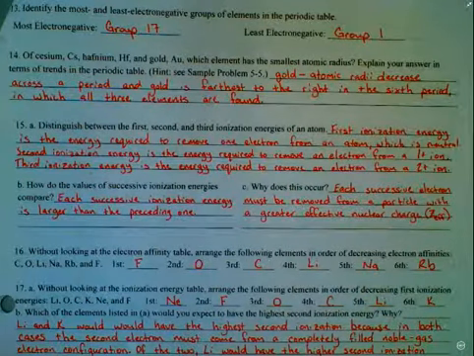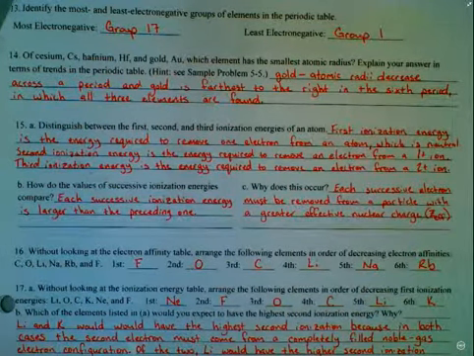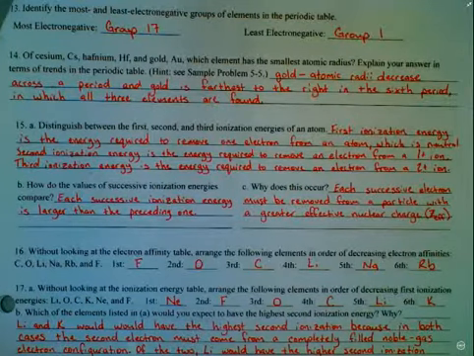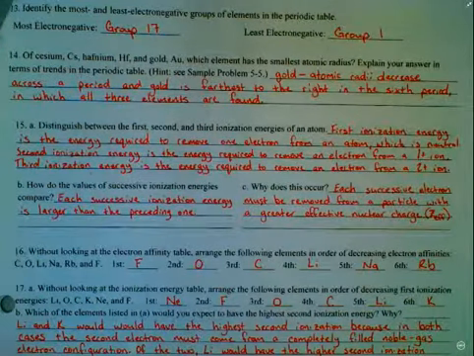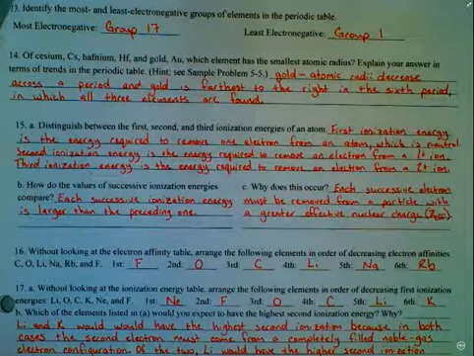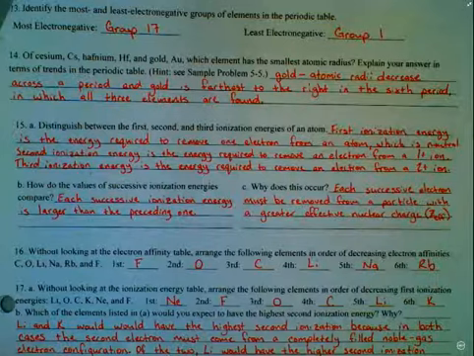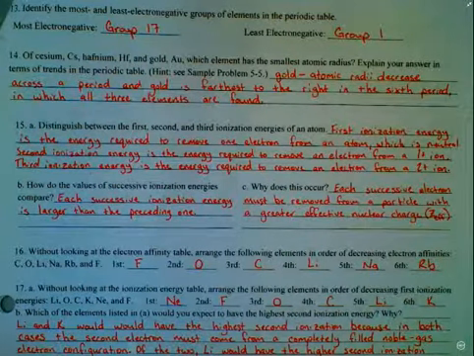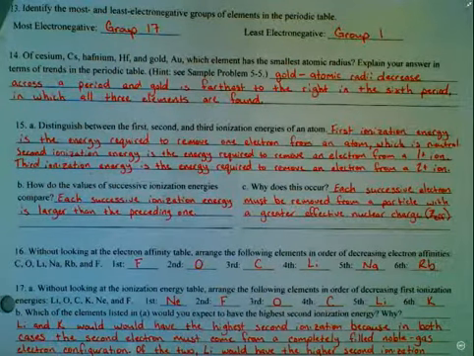The second ionization energy is always going to be bigger than the first. The third ionization energy is always going to be larger than the second. The fourth ionization energy is always going to be larger than the third. The fifth ionization energy is always going to be larger than the fourth, and on and on and on. Let's see, why does this occur?